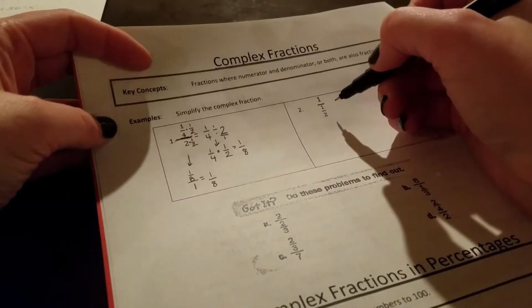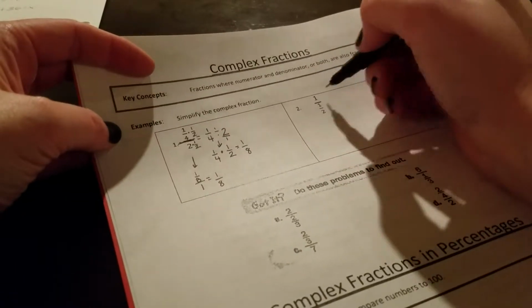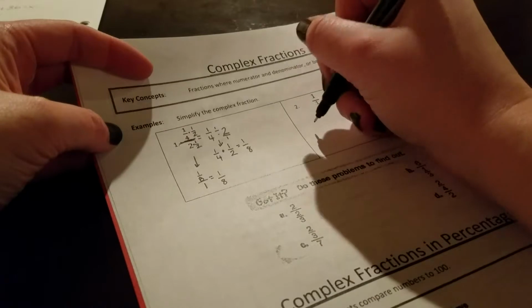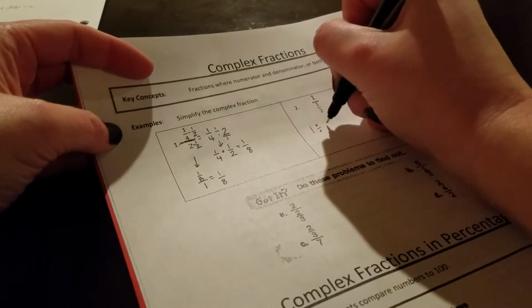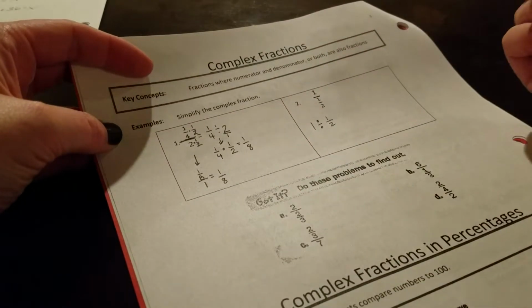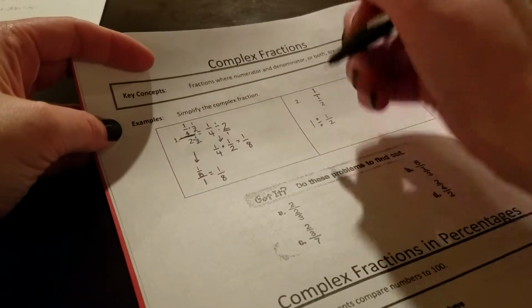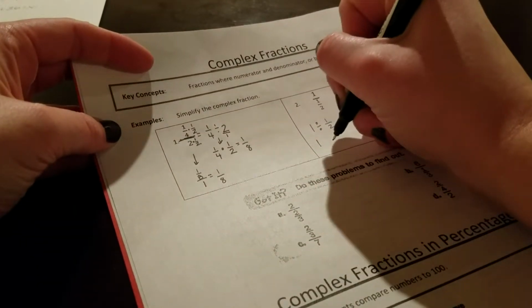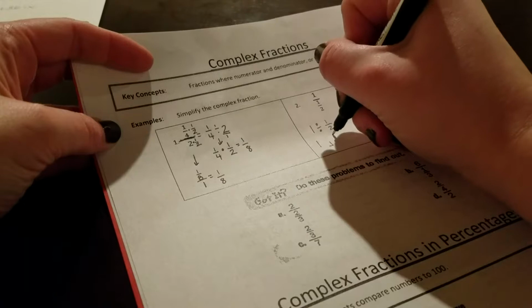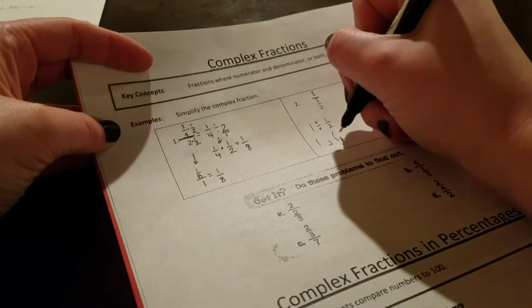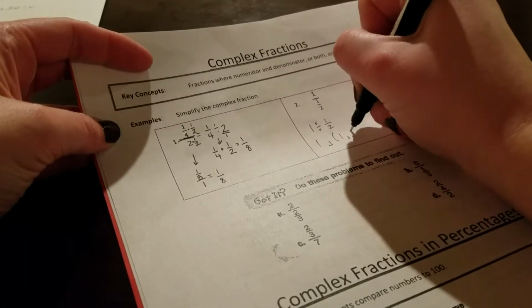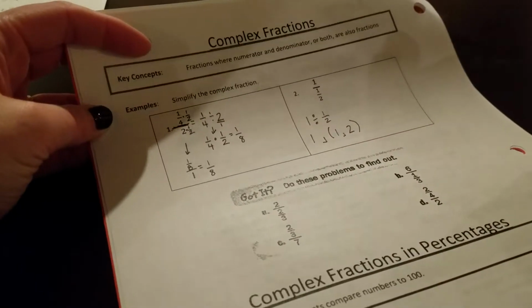If I look at number 2, the way that I need to type this into my calculator is to type in 1 divided by 1/2, or I can type this in as 1 fraction, and then the fraction part in either the numerator or the denominator has to be put into parentheses.